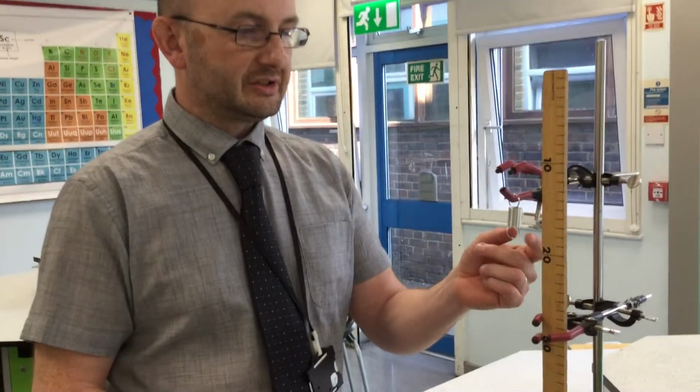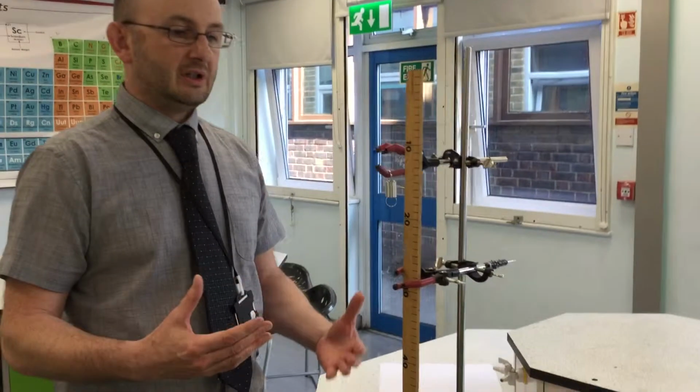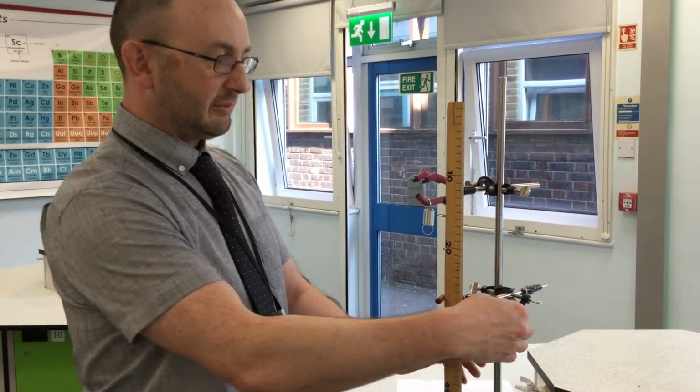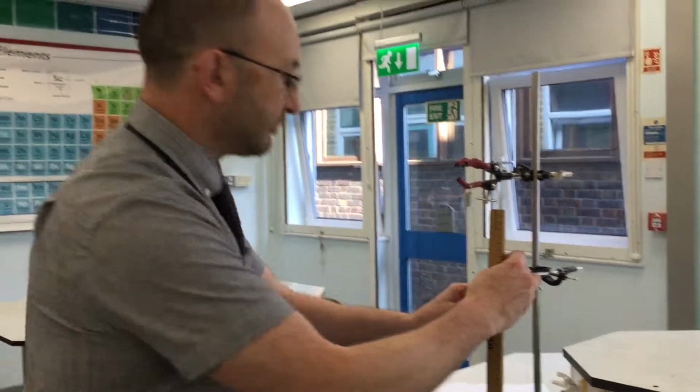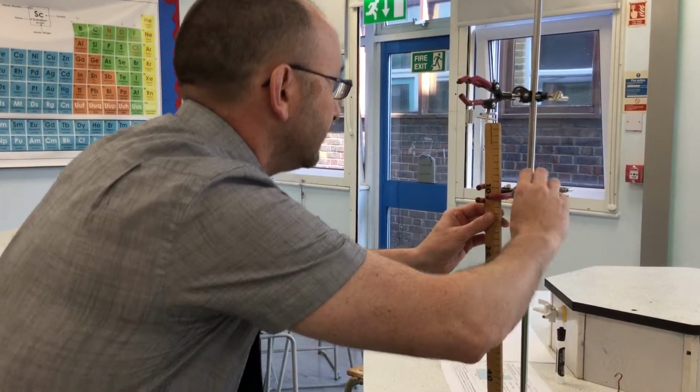We've got a spring set up here, we've got the ruler set up here, we've got some errors that I've already established where the ruler is not in line with the spring. The first thing I'm going to do is move the ruler down to the bottom of the spring because all I want to measure is extension.